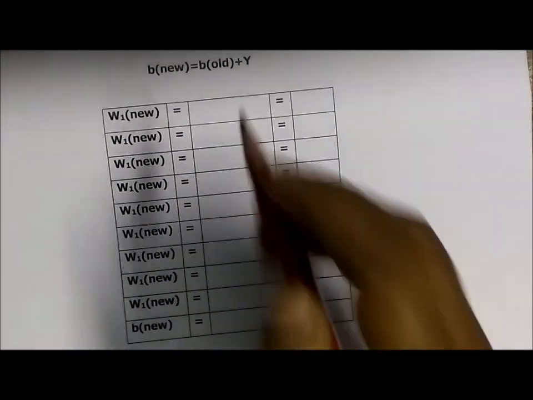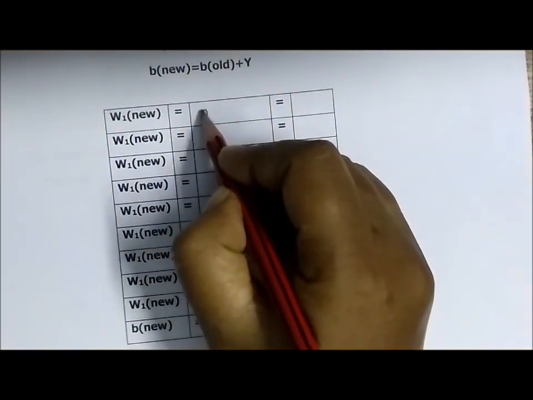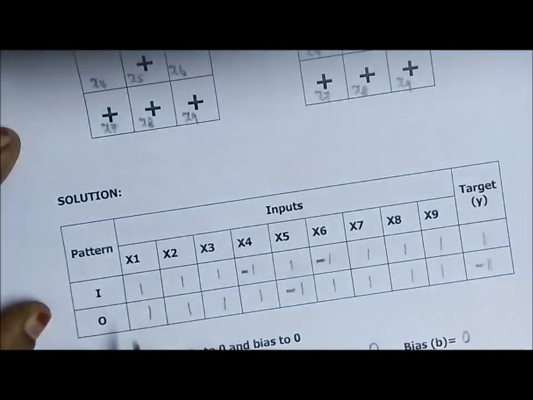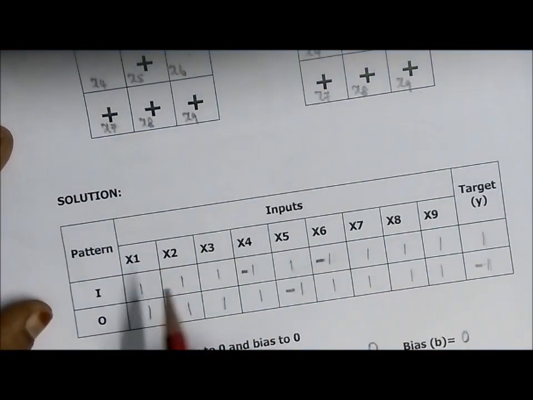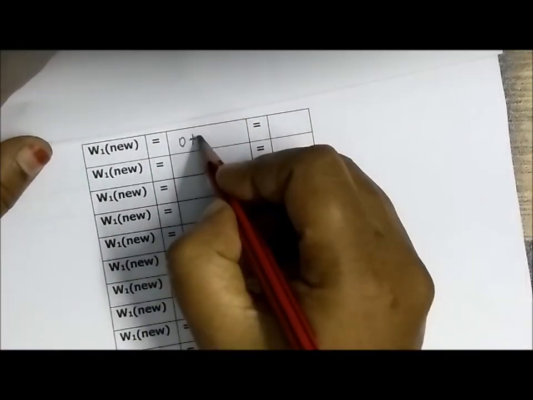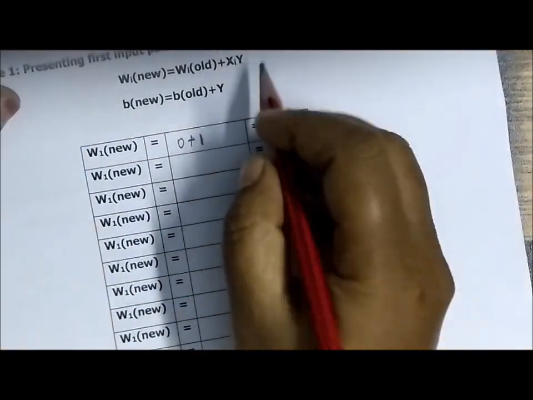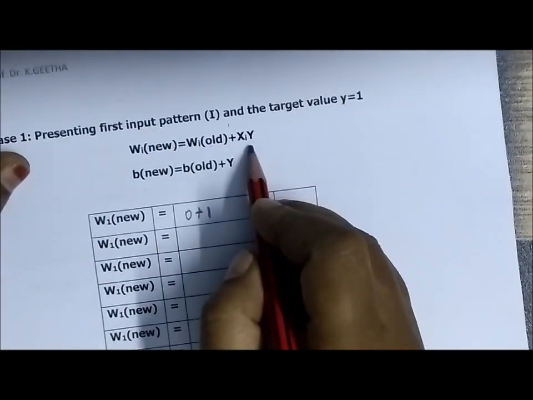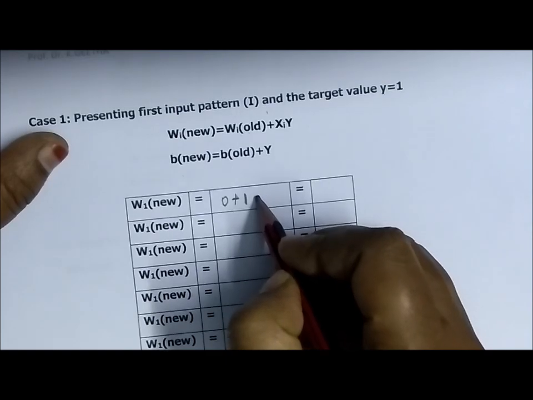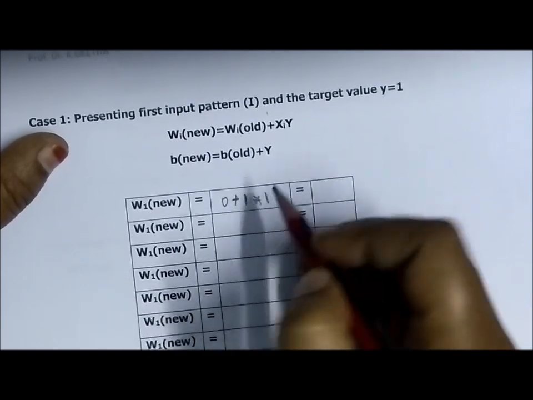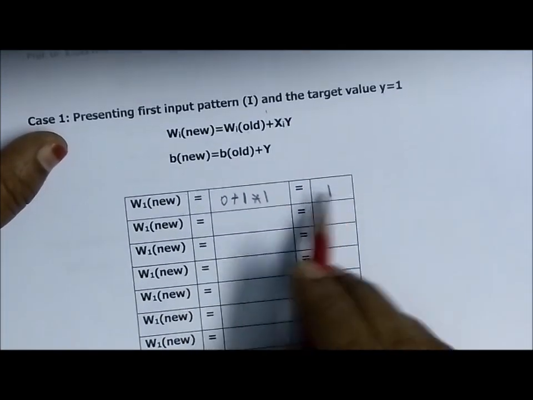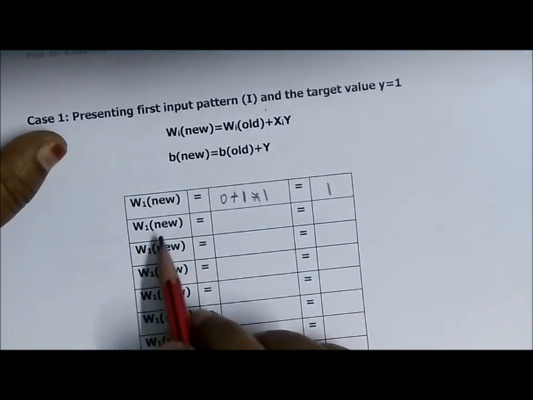So the old weight is 0, plus the xi value. Here we have x1, which is 1. And the next one is the y value. We set the target as 1, so multiplied by 1. The value is 1 into 1, 1, plus 0 gives 1.